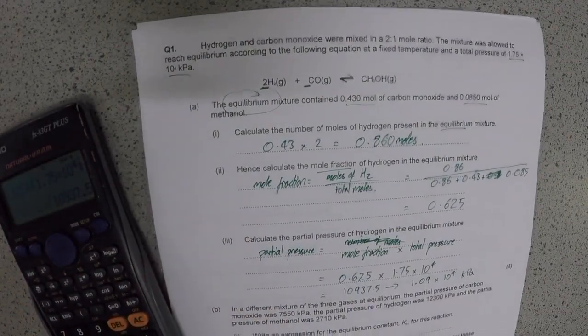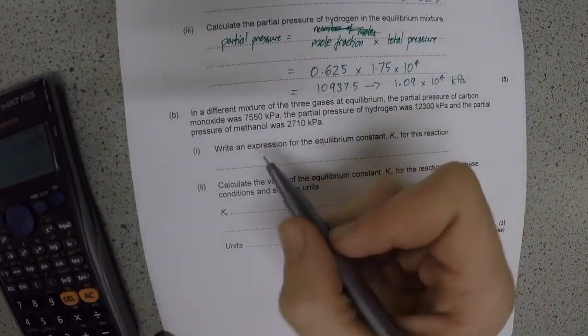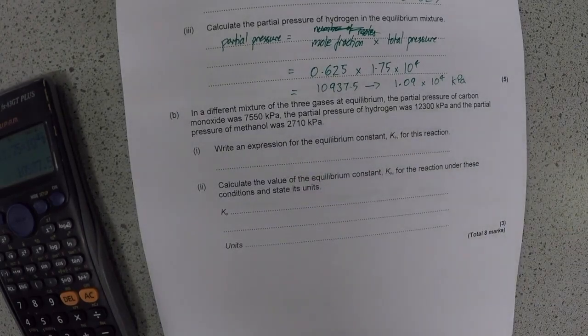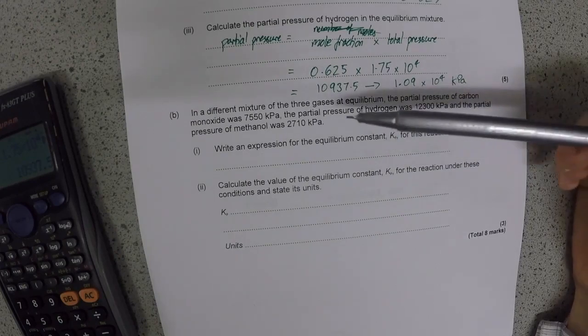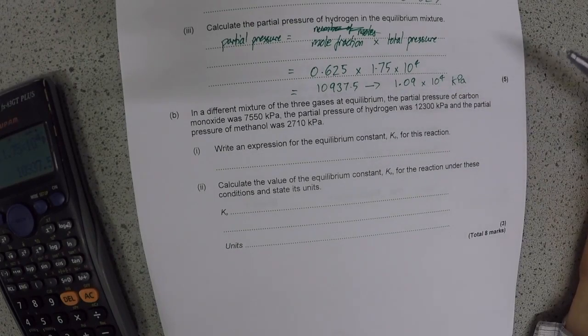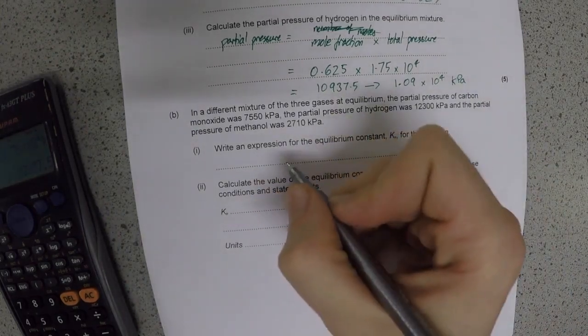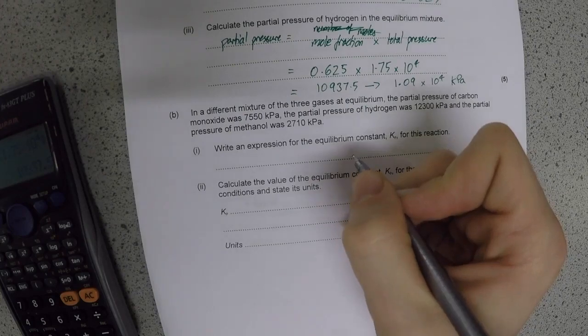Alright, so moving down to question B. In a different mixture of the three gases at equilibrium, the partial pressures were as shown. Write an expression for the equilibrium constant Kp. I've not left you much room here, naughty of me, right? Okay, so I will have to squeeze that one in, but that's okay, I can do that.